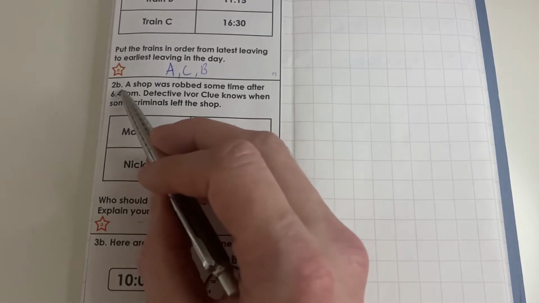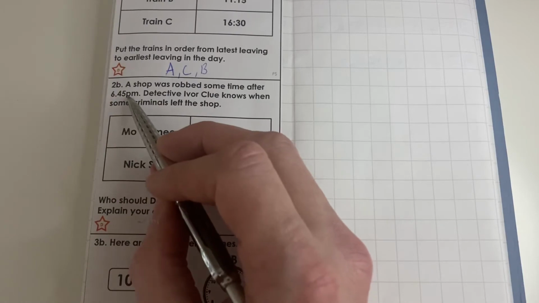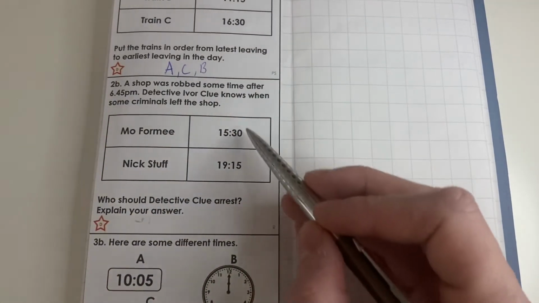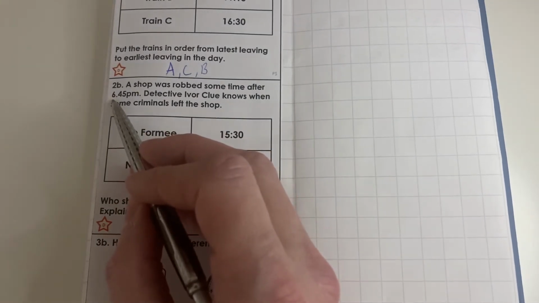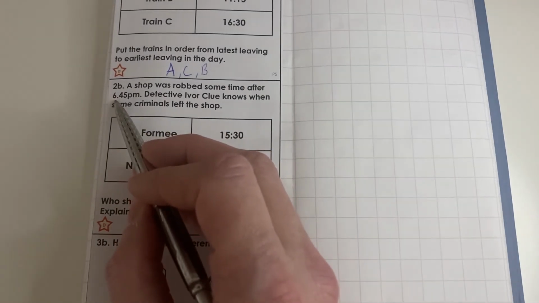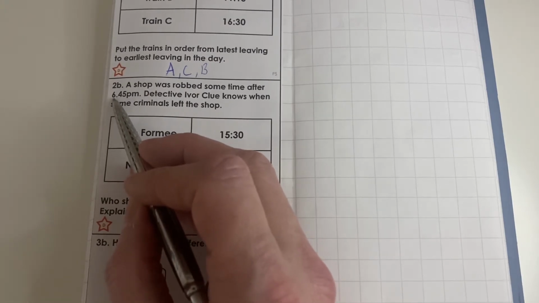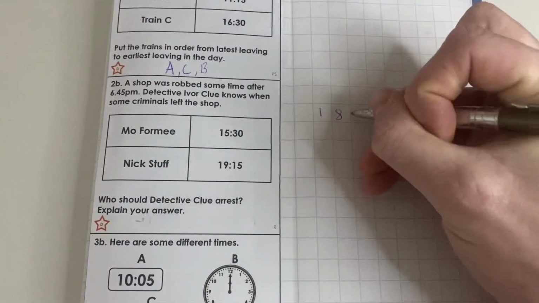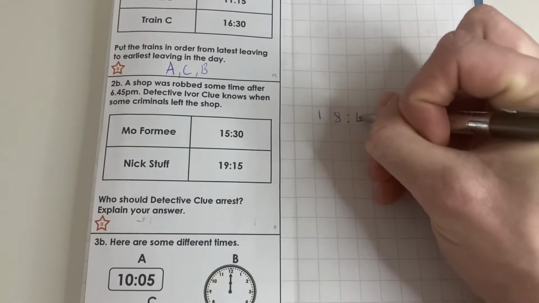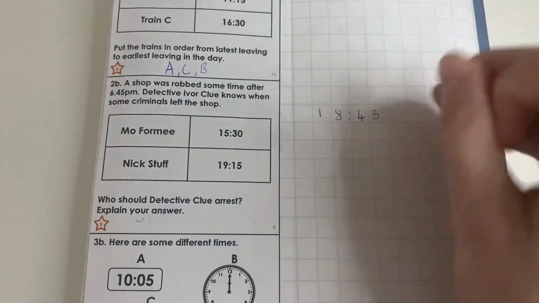So we need to convert this time into a 24-hour clock to match with these two. So to do that, I said the last time is that we need to add 12 to this number here to give us what the time would be in 24-hour clock. So 6 plus 12 is 18. So this shop was robbed sometime after 18:45.